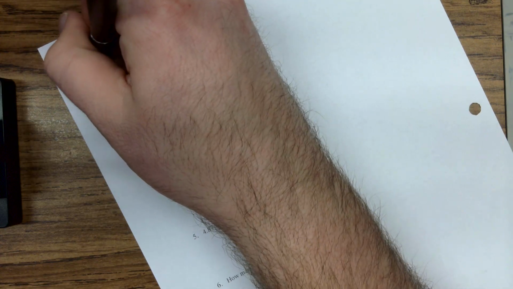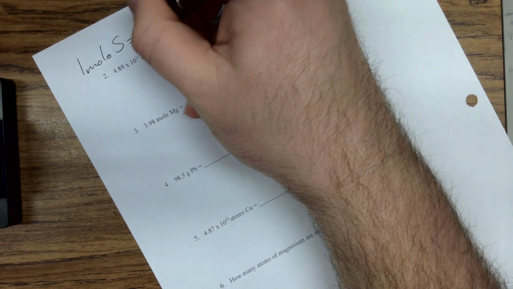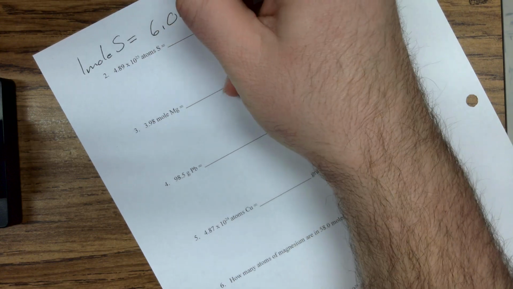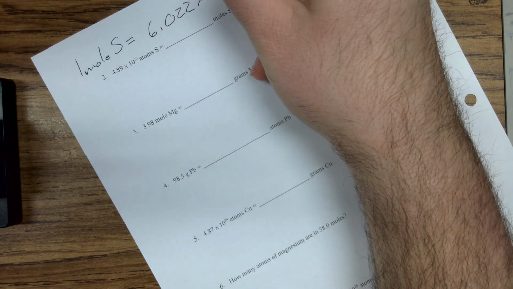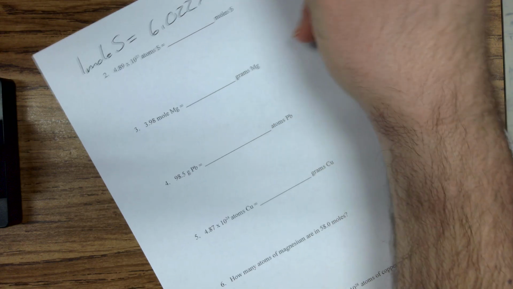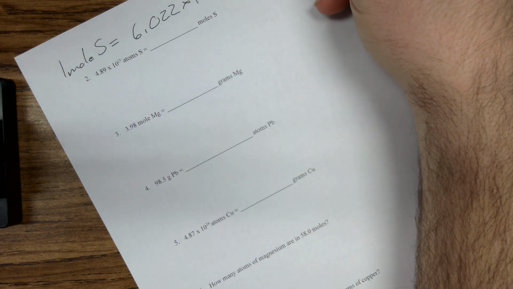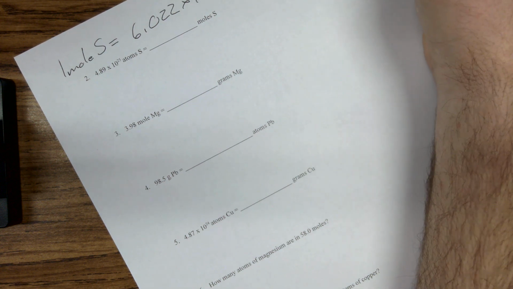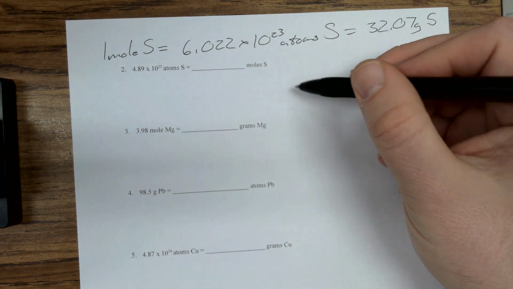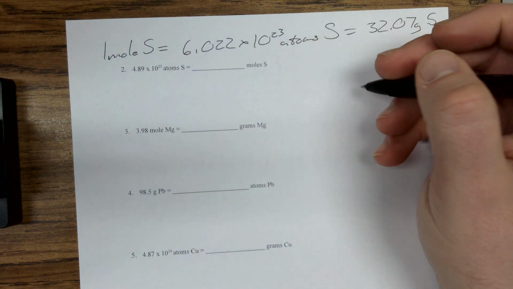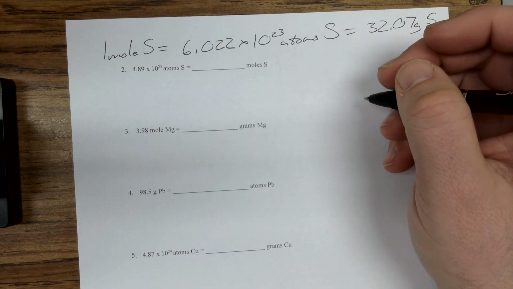So if I'm looking at number 2, I'm looking at S. What element's S? Sulfur. 1 mole of sulfur equals Avogadro's number, 6.022 times 10 to the 23 atoms S, equals the weight, 32.07 grams S. If you do that for each one, you have all the equalities you could possibly need for each question.